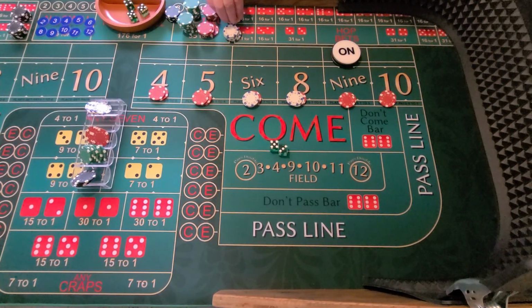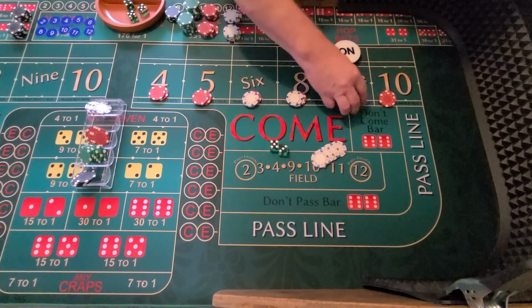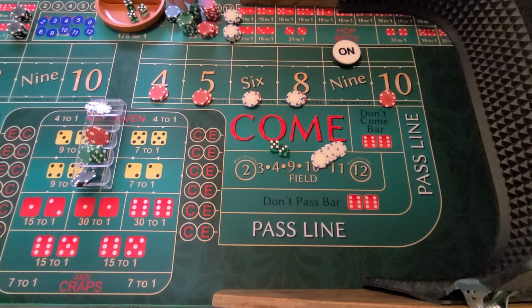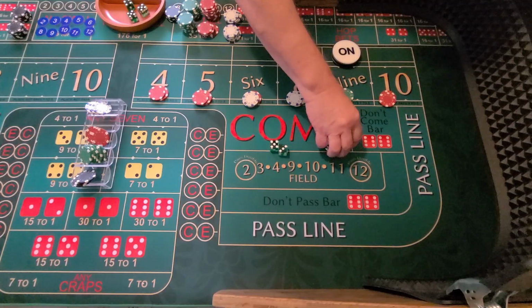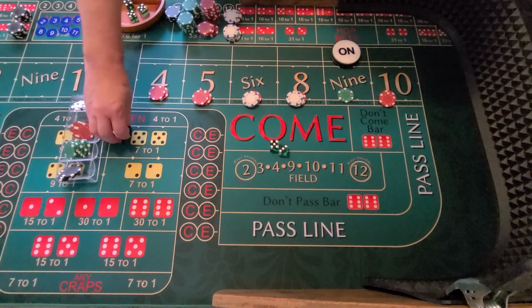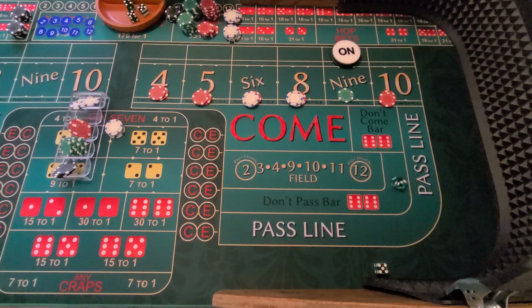We don't have any change yet, at least not for this particular shooter. So we'll just say, dealer, take me all the way up. So he'll just take $10 off of there and put it on your 9. We're now at 25. So we'll clean that up and put $4 in our rack. There we go. All right, dice out.